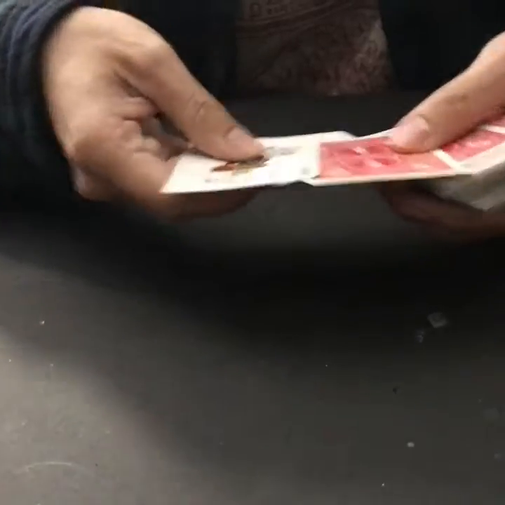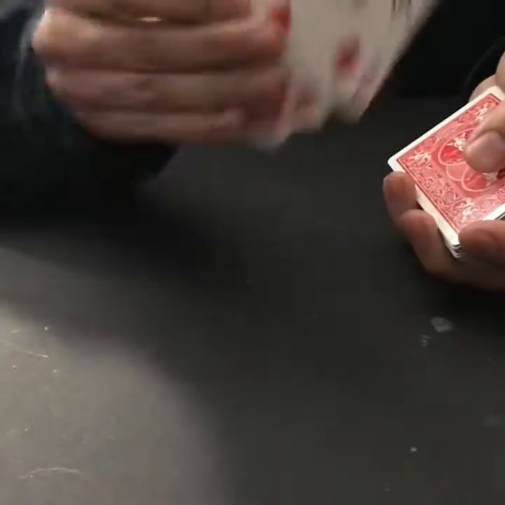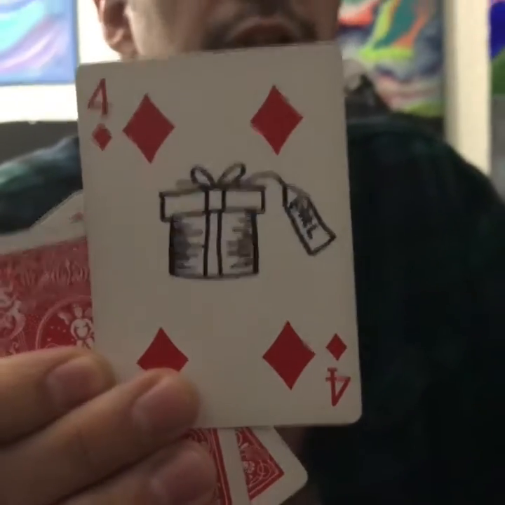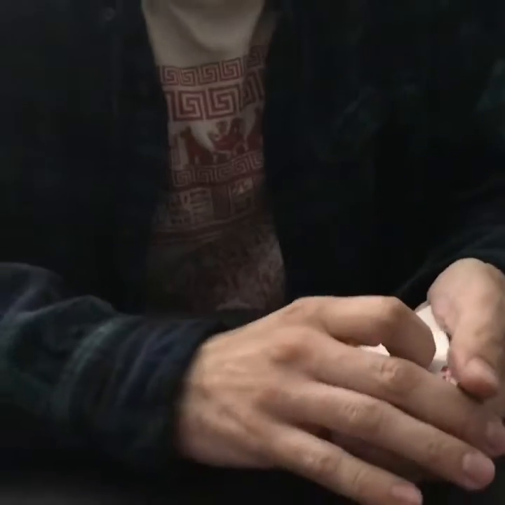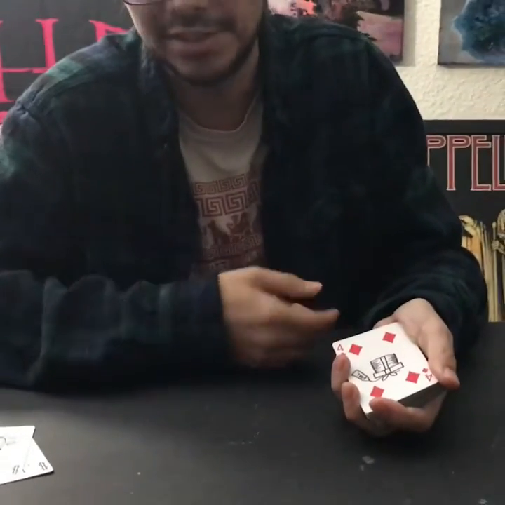So let's see what they found. Oh yeah, look, it's a present. It's got your name on it and everything. That's how we know that it's really yours. So what I want to do though is, I think it's time that you actually opened your present up.